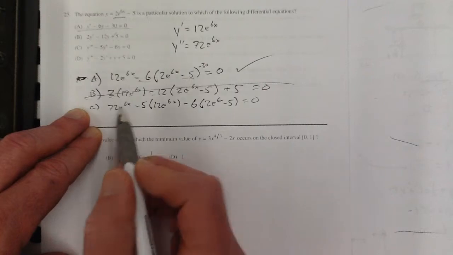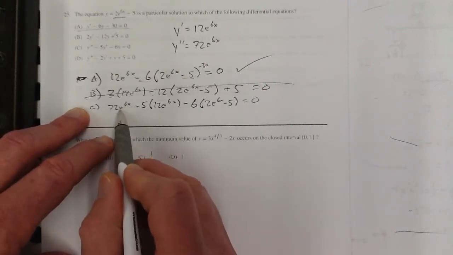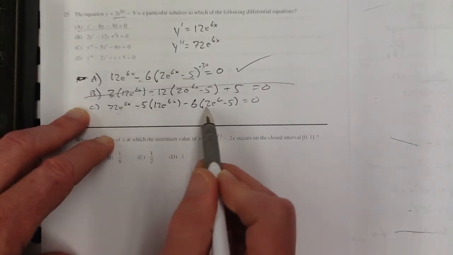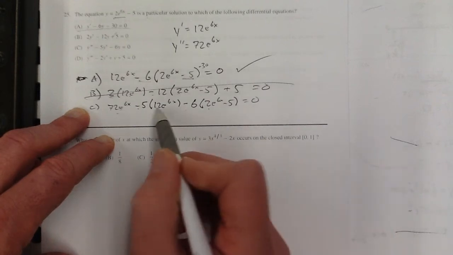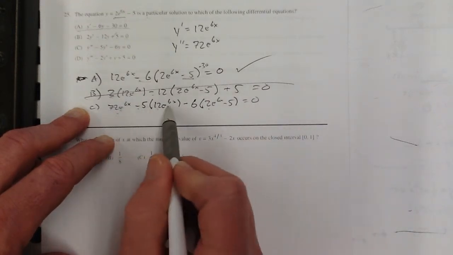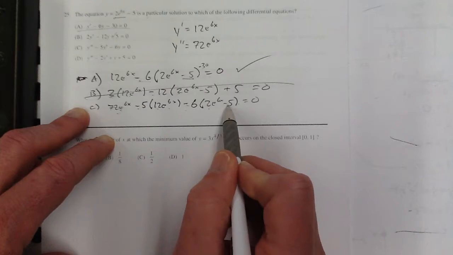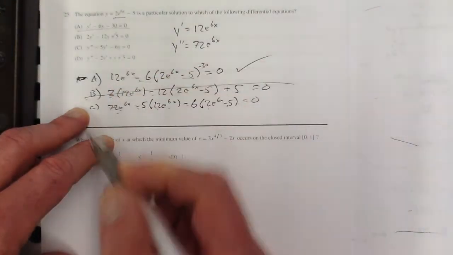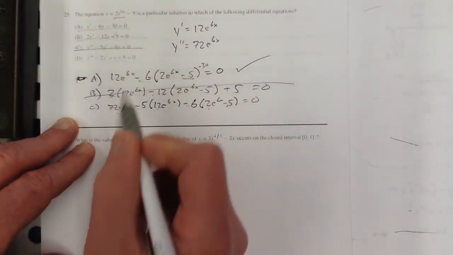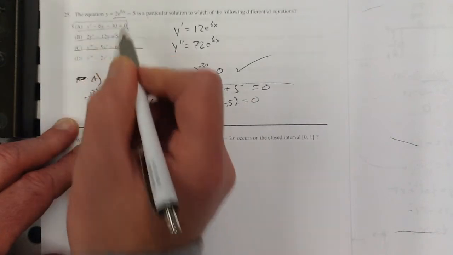Let's see, so that's 72 of these, and then I got minus 60 and minus 12. So that part works, but then I don't have constants in either one of these, and I'm going to end up with a plus 30 there. So that can't work. This is our contender here, right?